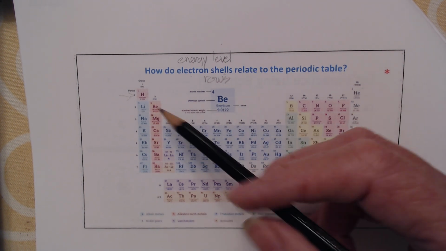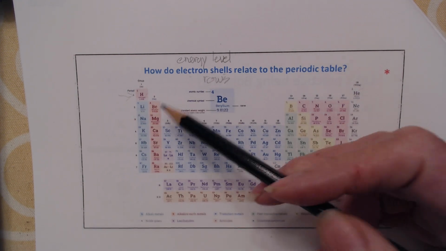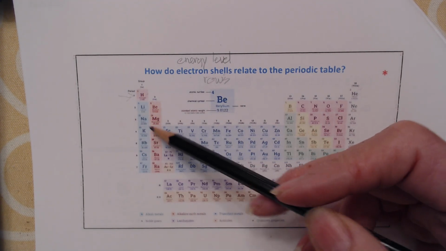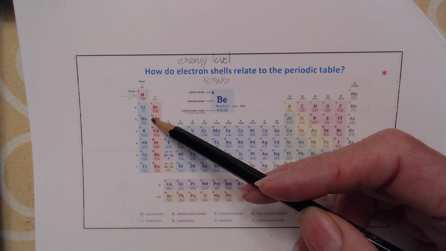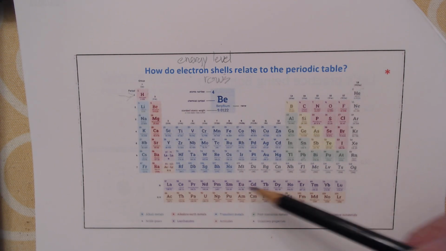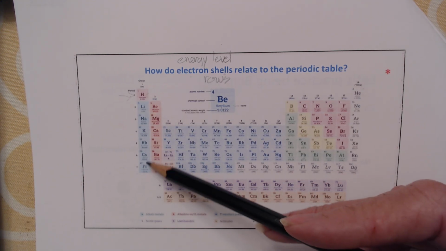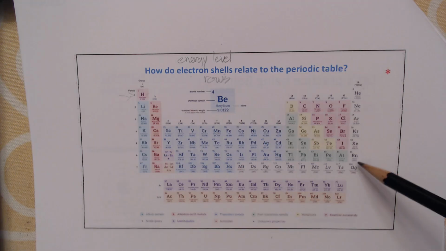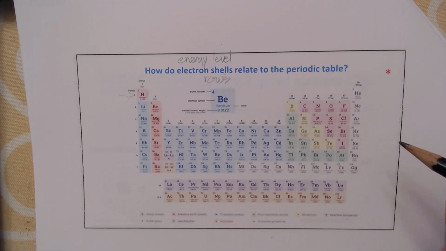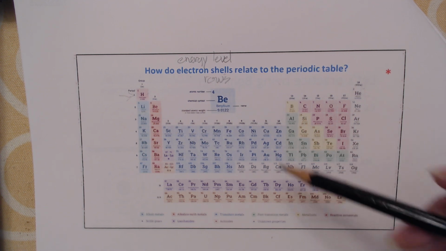So energy levels are represented by the rows of the table. If I talk about the third energy level, I'm talking 1, 2, 3, about this energy level that starts off with sodium and goes all the way through argon. If I'm talking about the sixth, 1, 2, 3, 4, 5, 6, cesium all the way across to whatever Rn is. It's written very small and I can't read it. Radon probably, or something like that. All right, so we know that that's the case now.